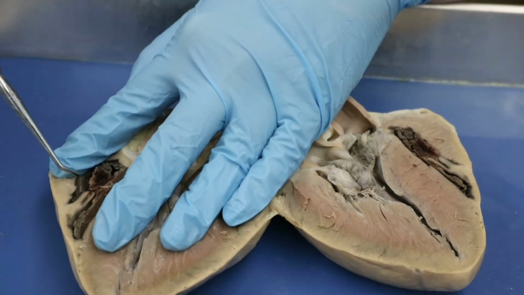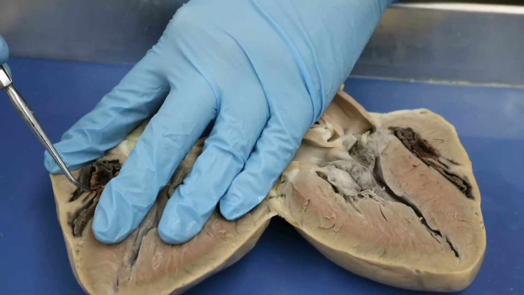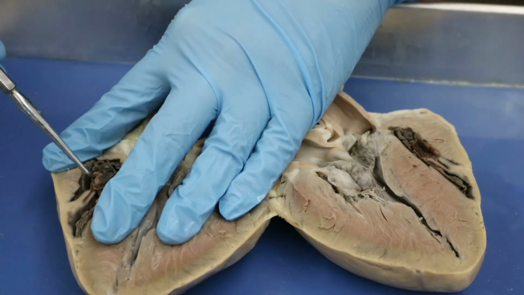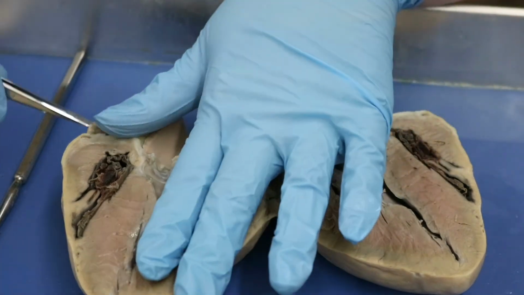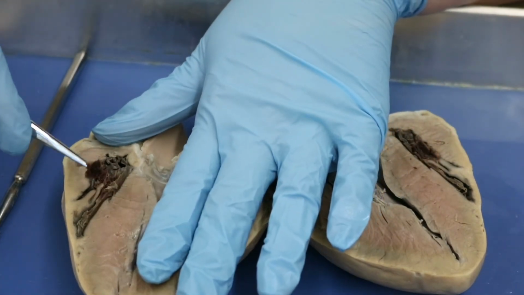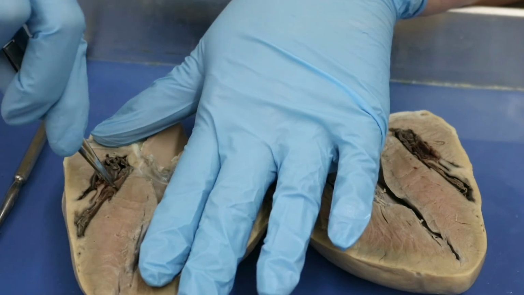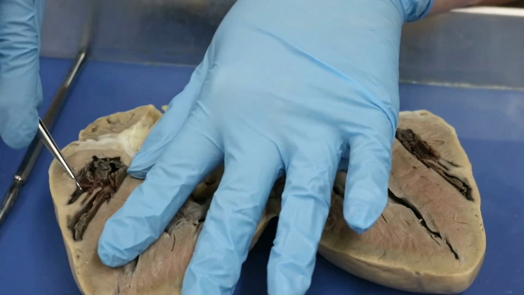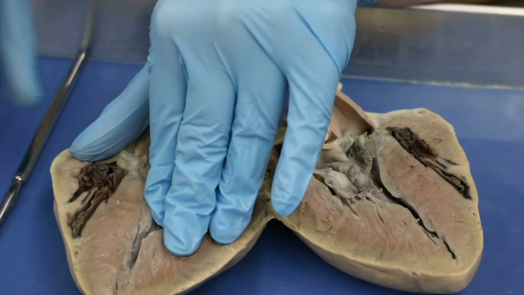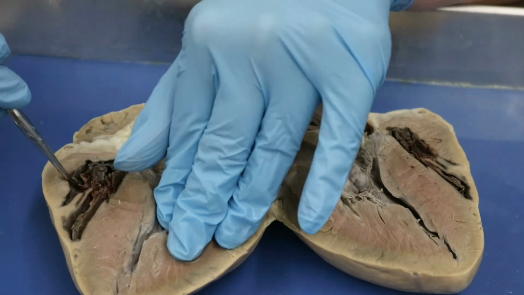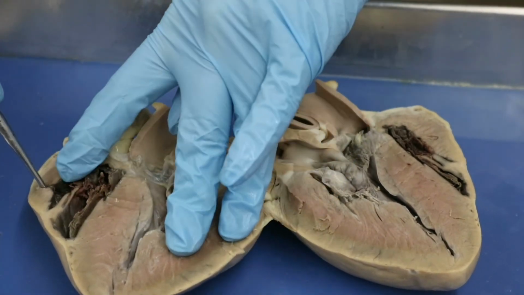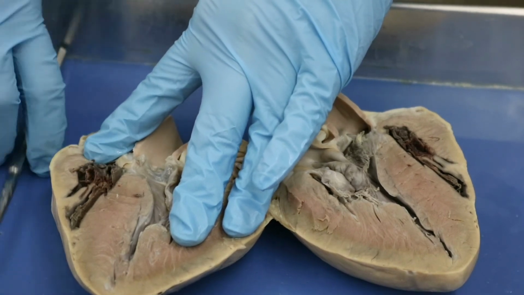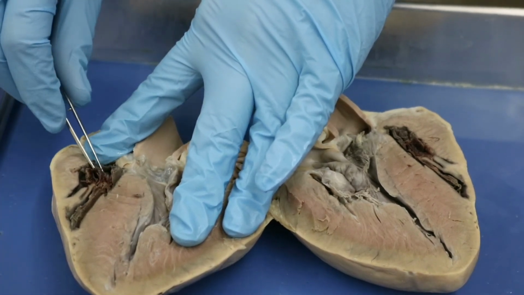So this here is going to be your papillary muscle, and it is attaching, let me go ahead, hold on one second. I'm going to try to pull some of this out. Okay, that's a little bit better. Okay, so you can see a little bit better now. We have some of our tricuspid valve, and I'm going to pull up on this.